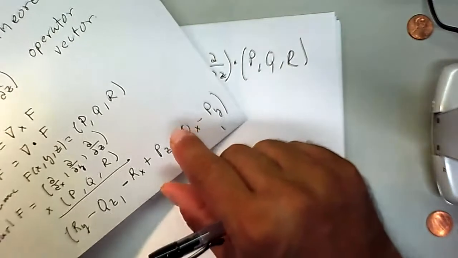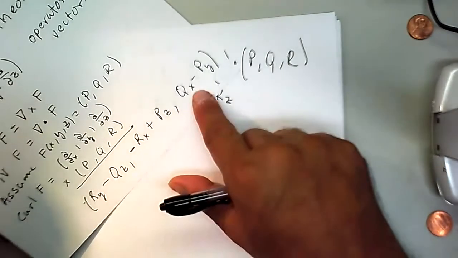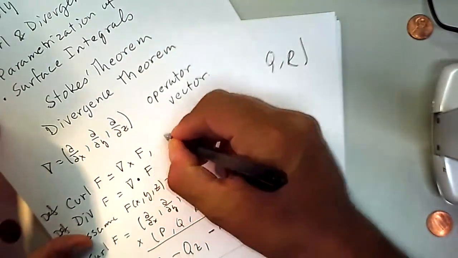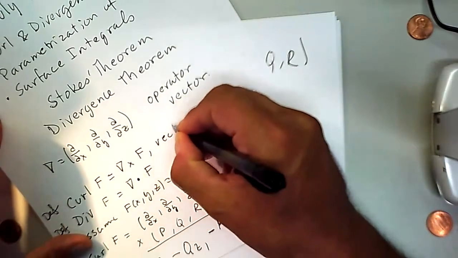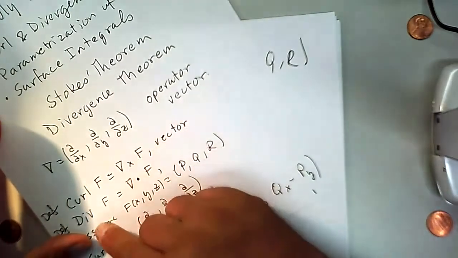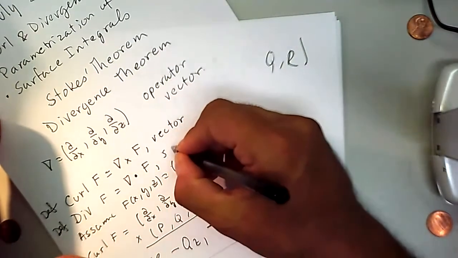The other thing to notice is that the curl is a vector, while the divergence is a scalar.